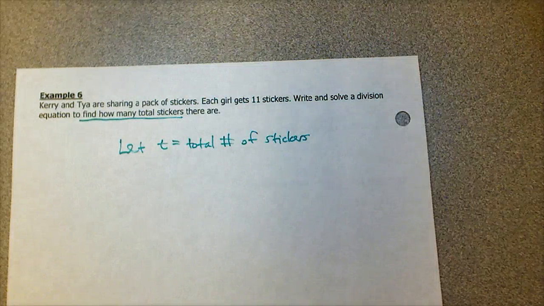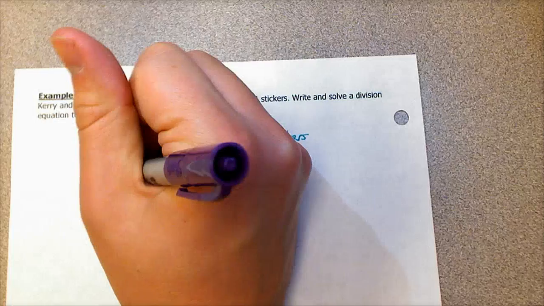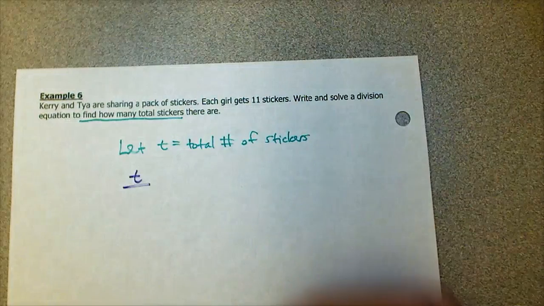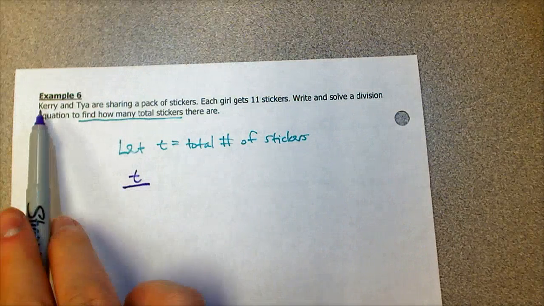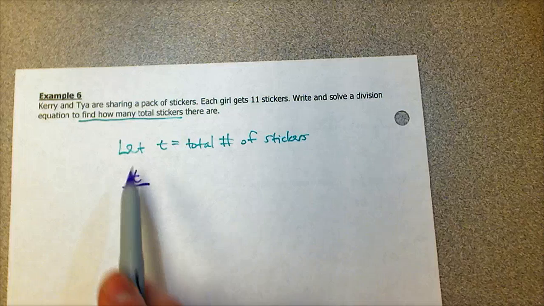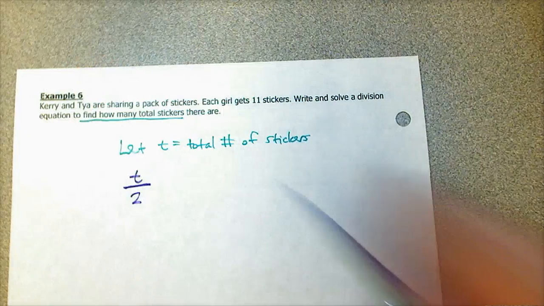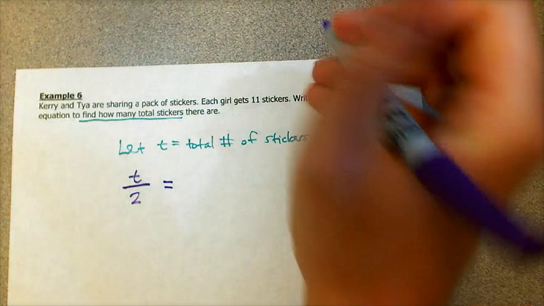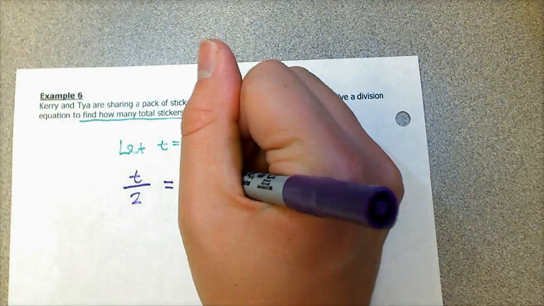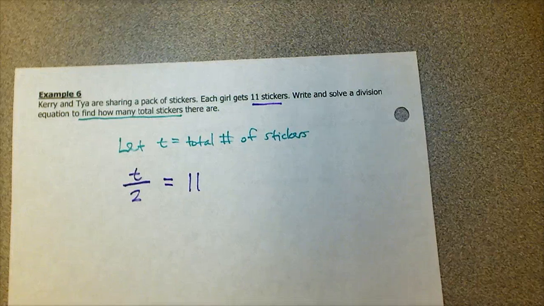Okay, let's think about how we set up the last equation. So we took our total, in this case T, our variable, divided by the number of groups. Well, in this case, there's only 2 girls, Carrie and Tia. So we're going to take our total number, dividing it into 2 equal groups, so dividing by 2. And each of those groups needs to equal 11 stickers. So T divided by 2 must equal 11 is our equation.